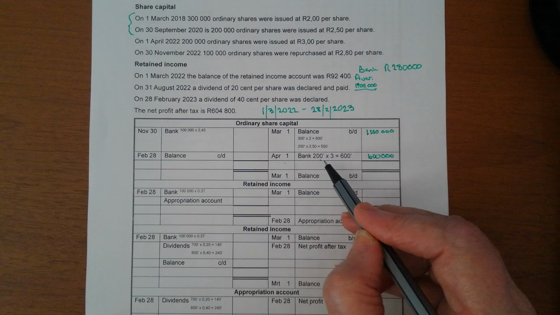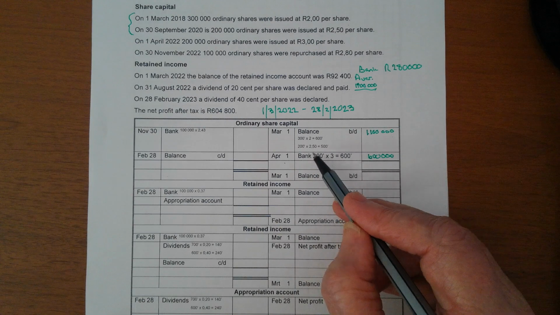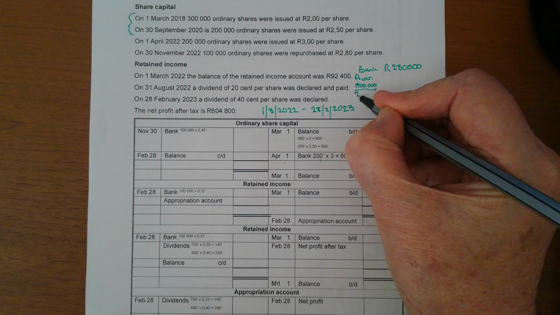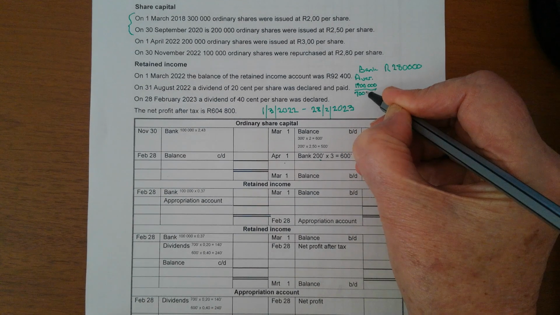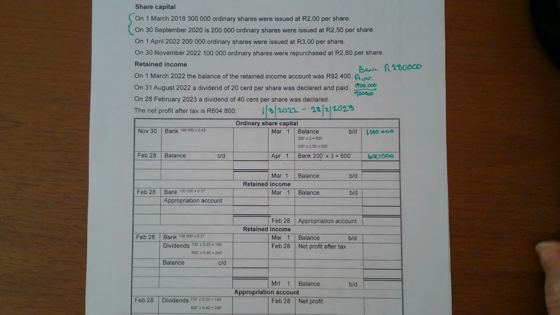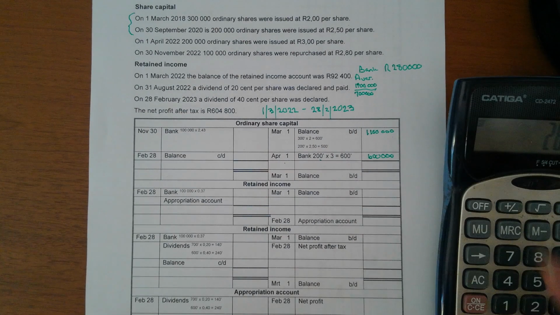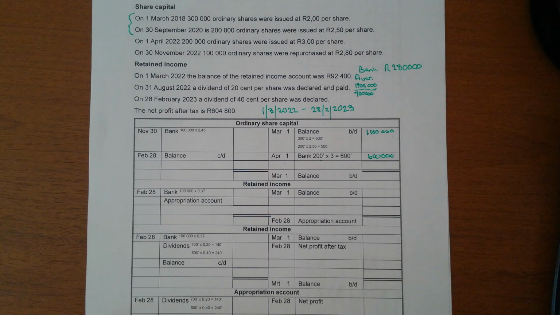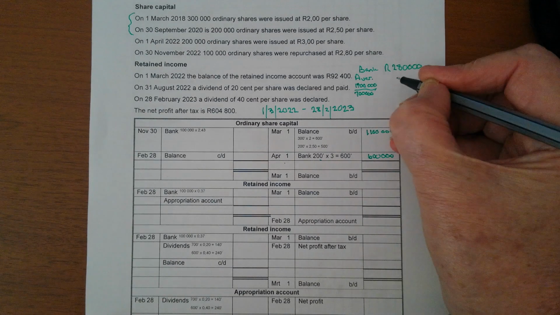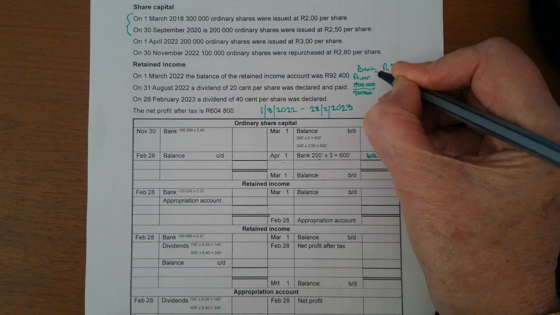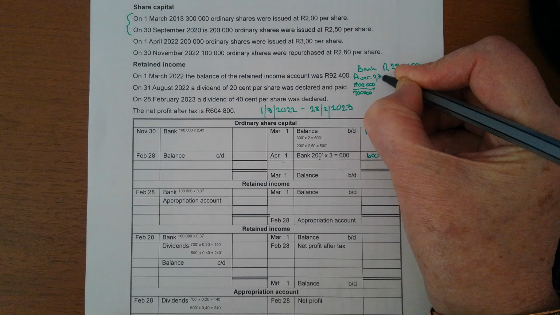And there was 500 plus the 200, so I must divide it by 700,000 shares. Okay, so the total amount is 1.7, and I divide it by 700,000, and that gives me R2.43. Okay, so the average price is R2.43.